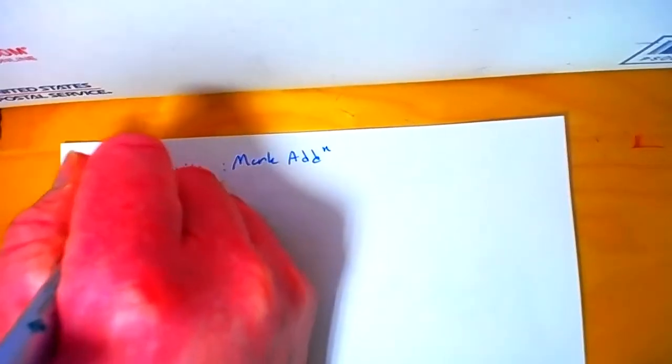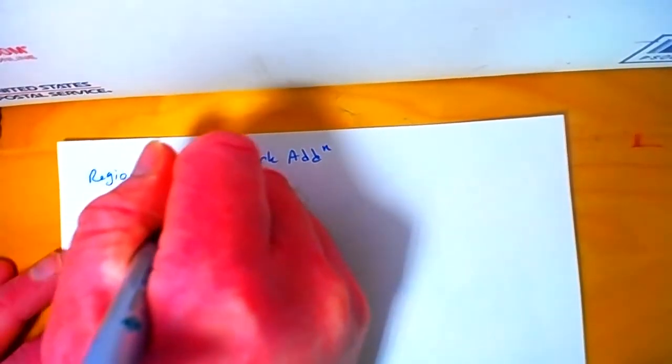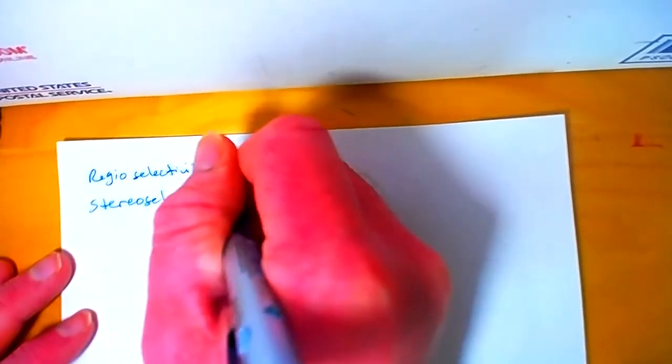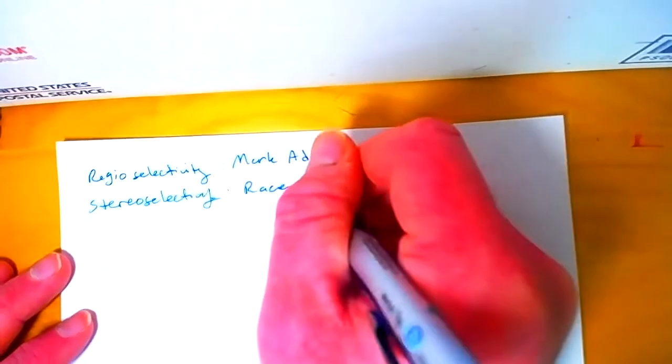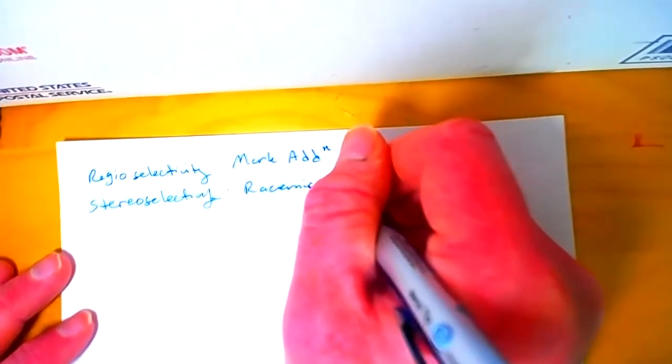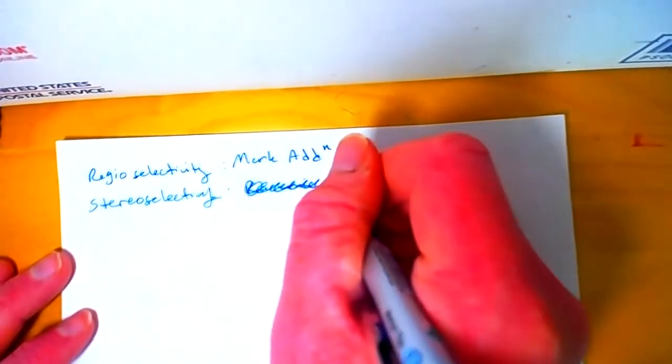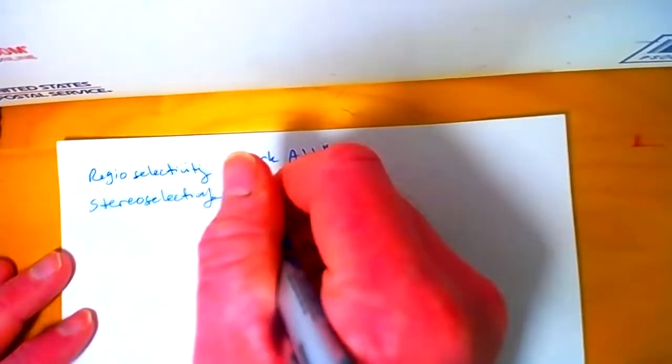And your stereoselectivity is that you end up with a racemic mixture, well, I shouldn't say a racemic mixture, because if there's a stereocenter in there it's not.